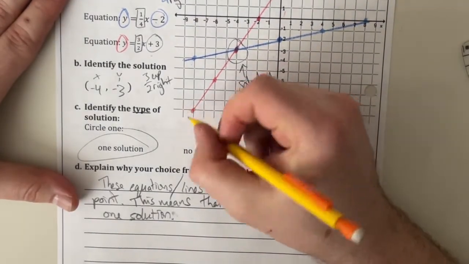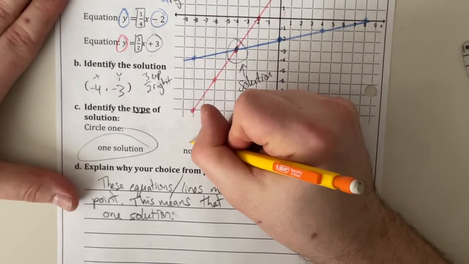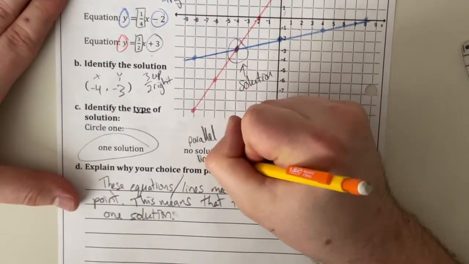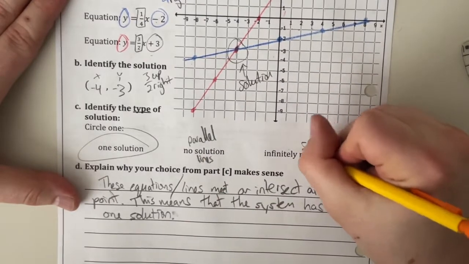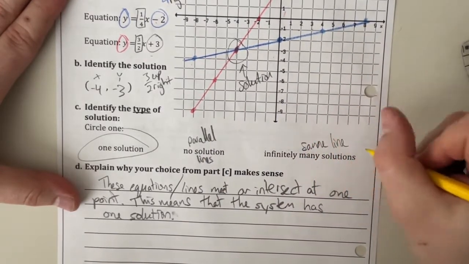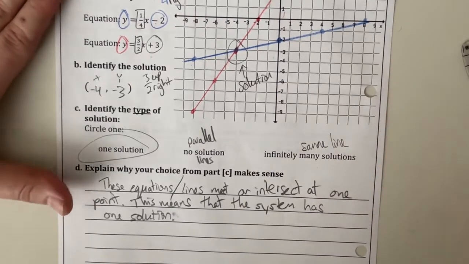So this is, let's say, parallel lines is for no solution, and this is for same line, meaning same slope and same y-intercept.